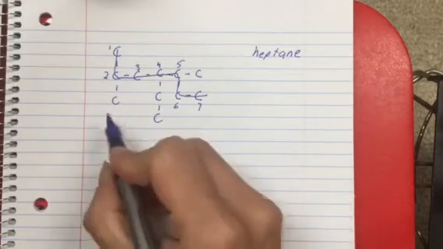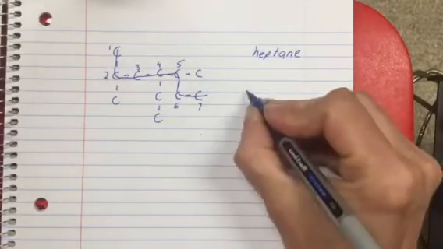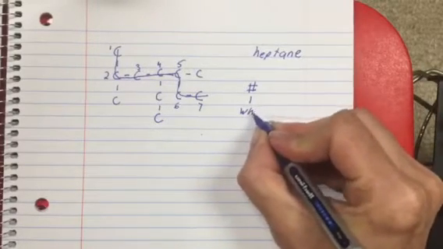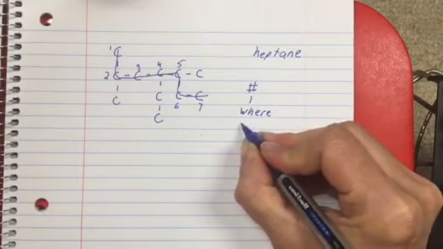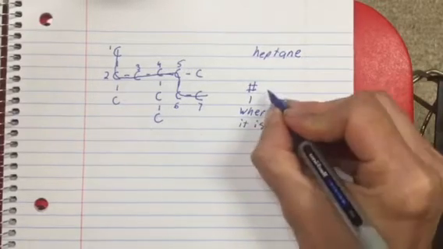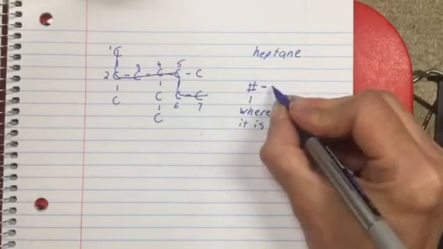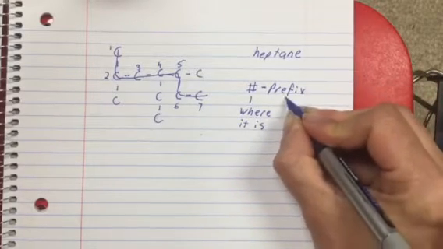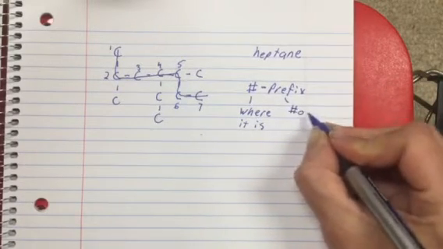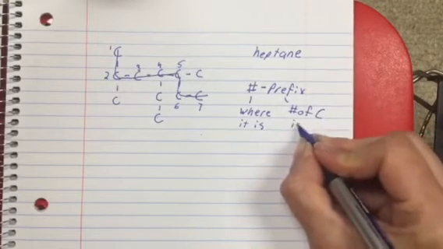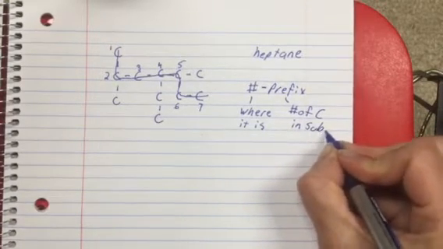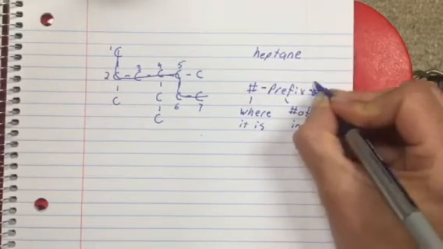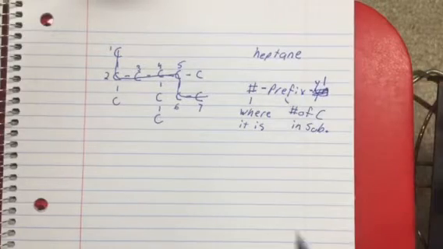So the way we name substituents is we give them a number that tells us where it is on the parent chain, and then dash, and then a prefix that tells me the number of carbon atoms in the substituent. I'm going to abbreviate that, okay? And then it ends in a YL, okay?